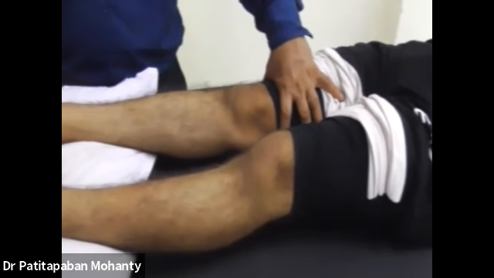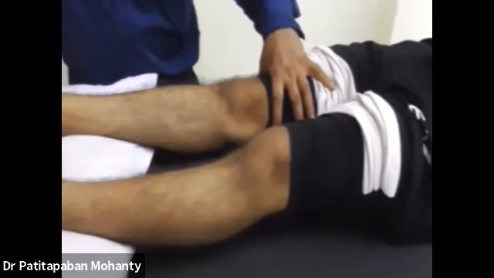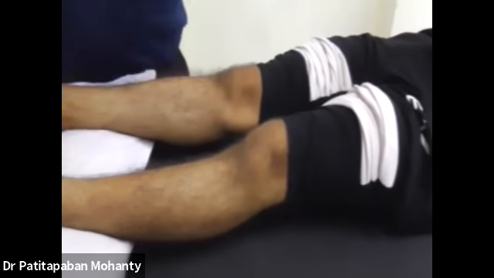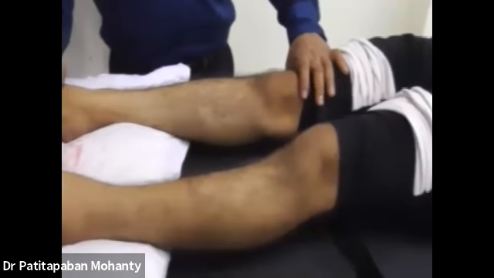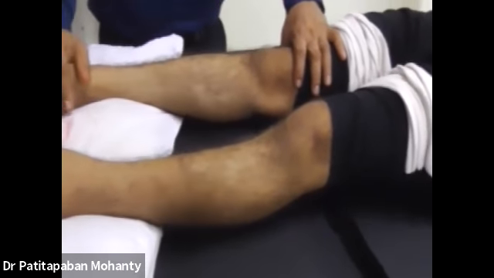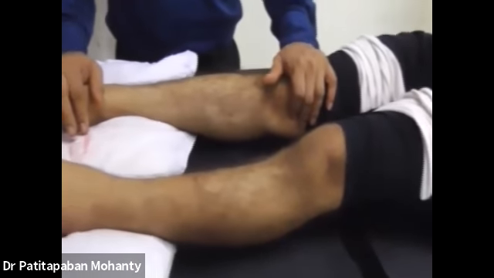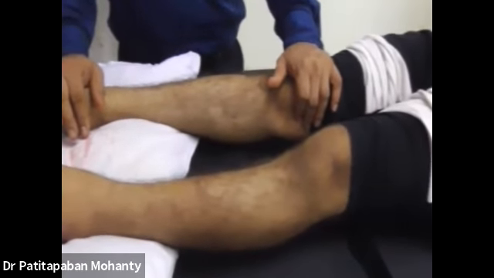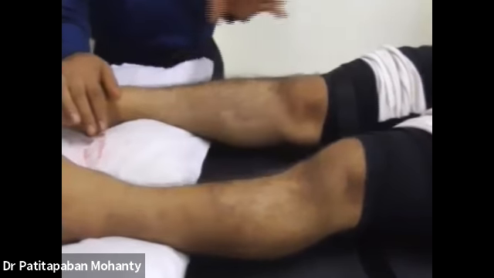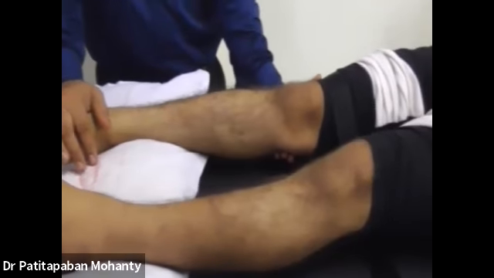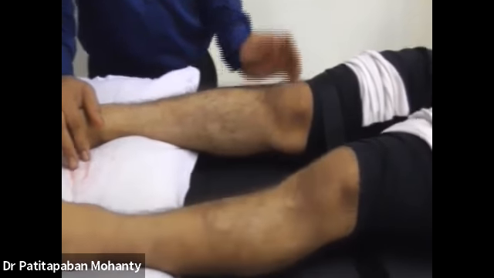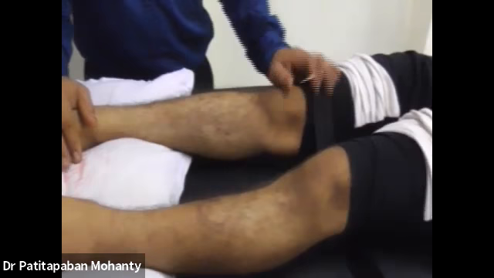If a simple belt is not available, you can tie a bed sheet along with the couch so that the femur will be fixed properly. And there will be stretching of all the periarticular structures, and that will also relieve the pain.